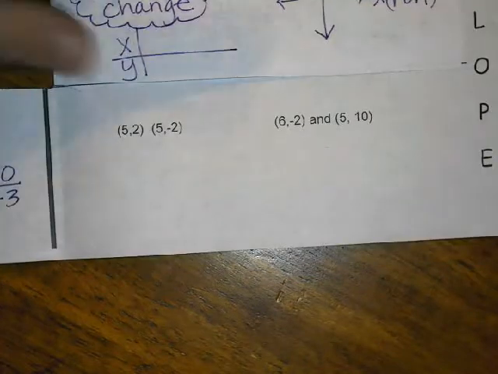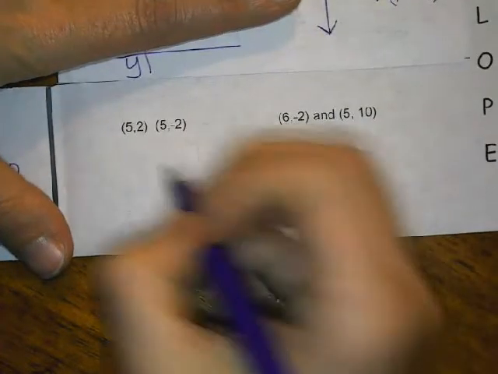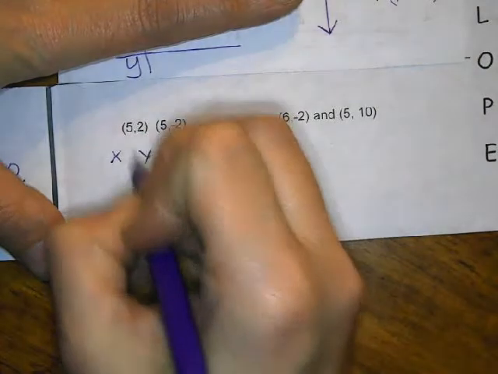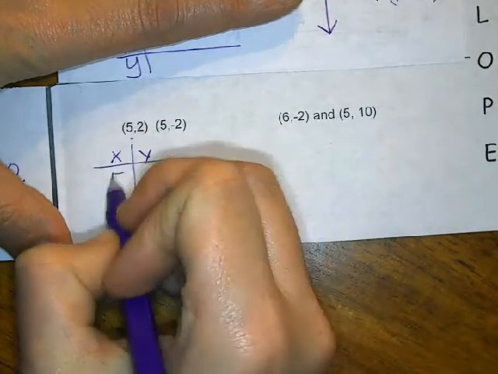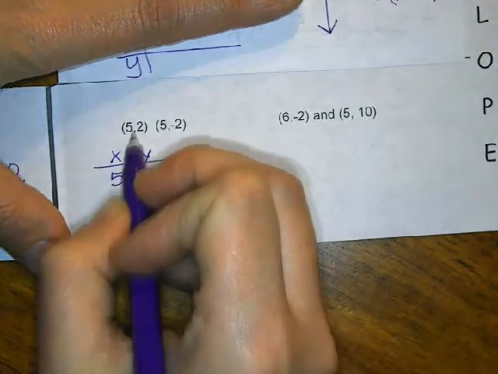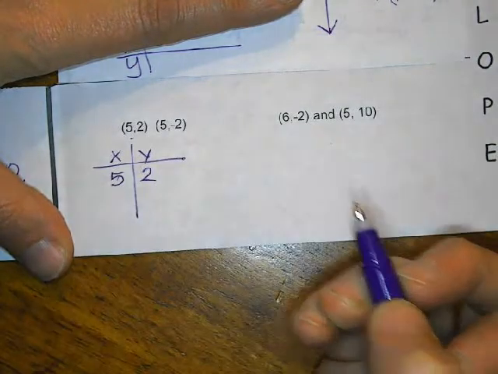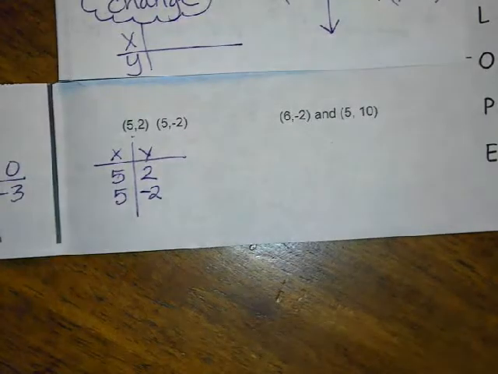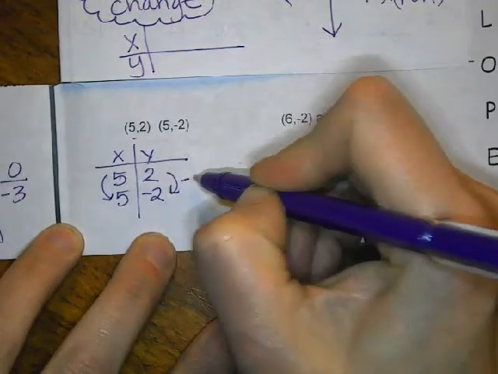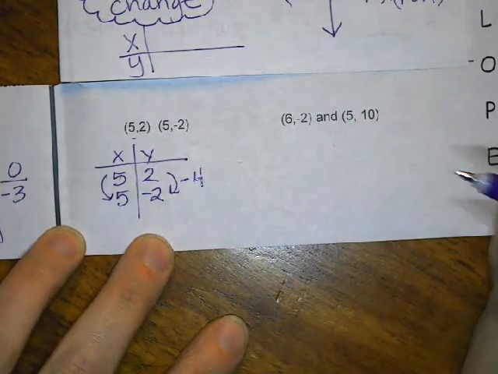If instead you wanted to make them into a table, it's pretty simple. All you do is make your XY table, and you take the first ordered pair and you just write it. 5, 2, literally I write 5, 2. 5, -2, I'm literally going to write 5, -2. Okay? Then you draw your arrows. This went down 4.